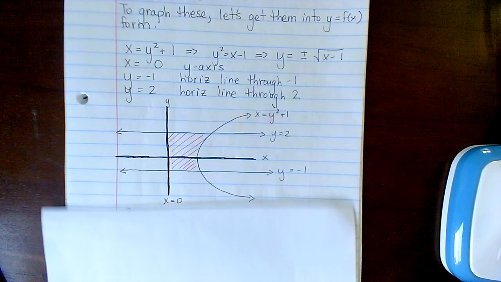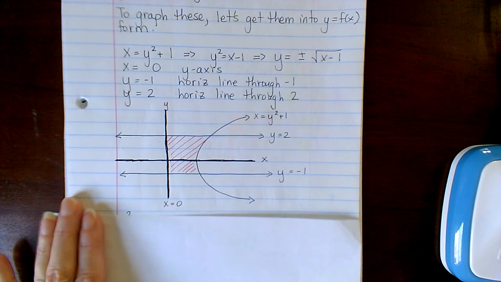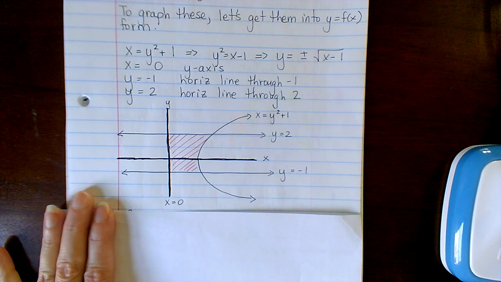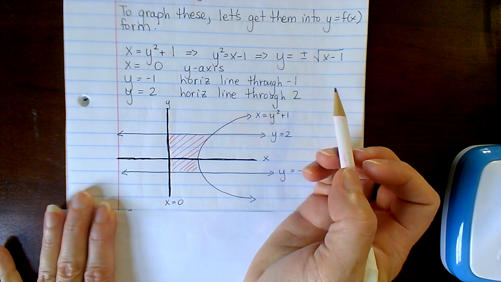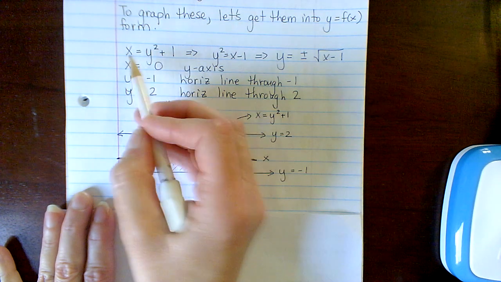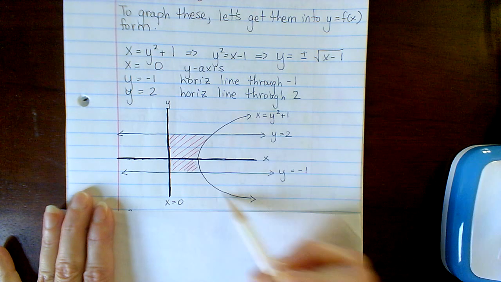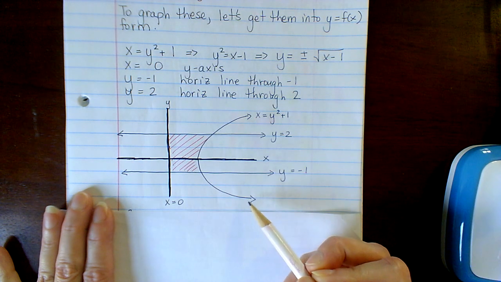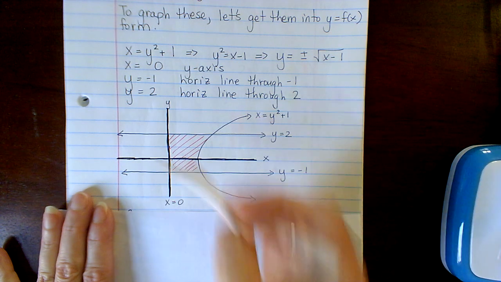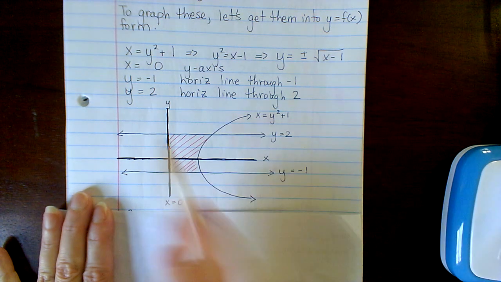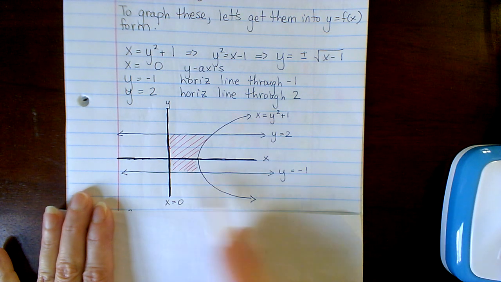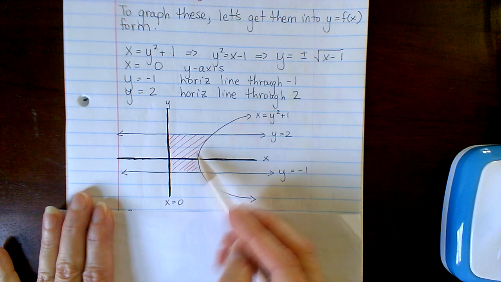So graphing this entire region, first that f of y equals y squared plus 1 graph is this parabola opening to the right. X equals 0 here is the y-axis. Y equals 2 and y equals negative 1. That gives me the region bounded being this area right here.